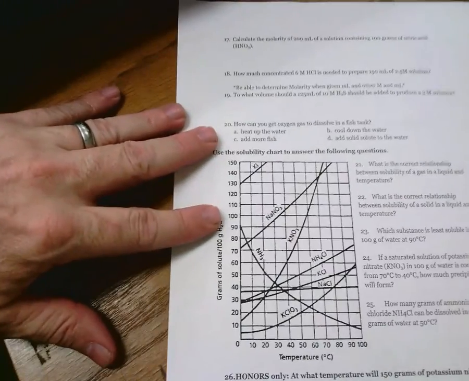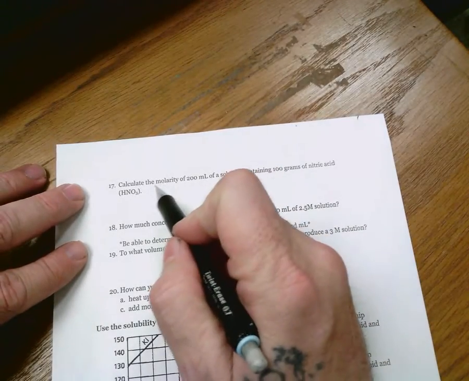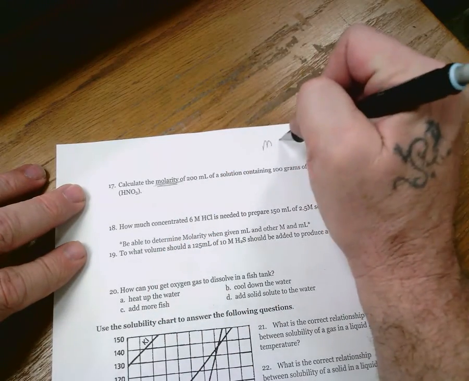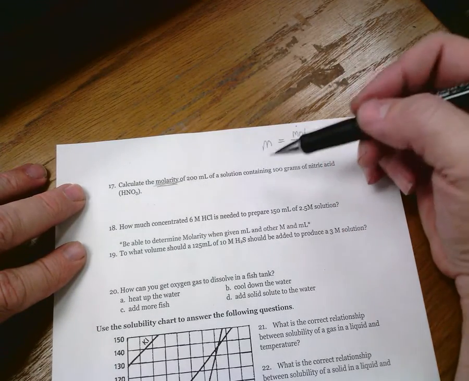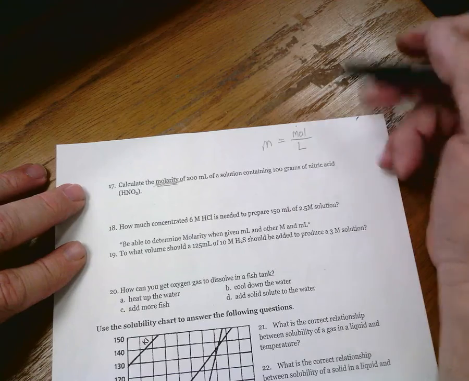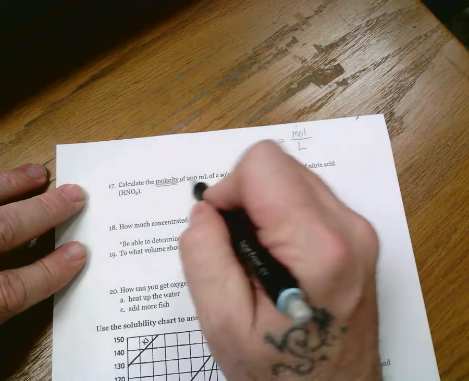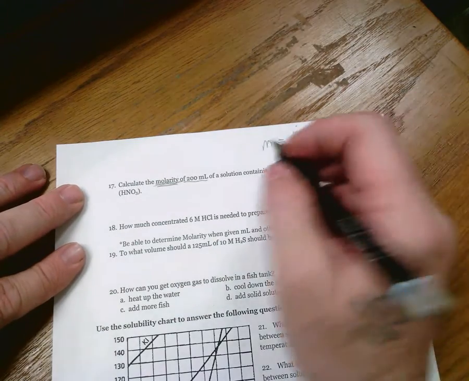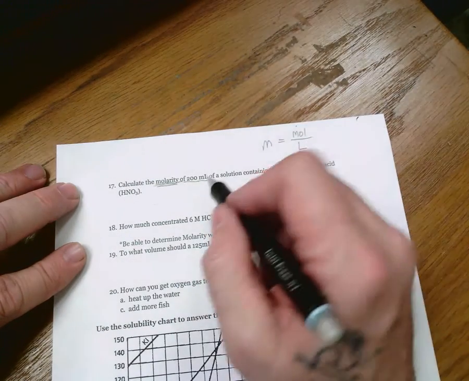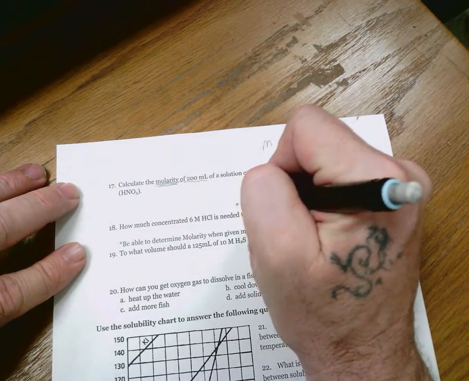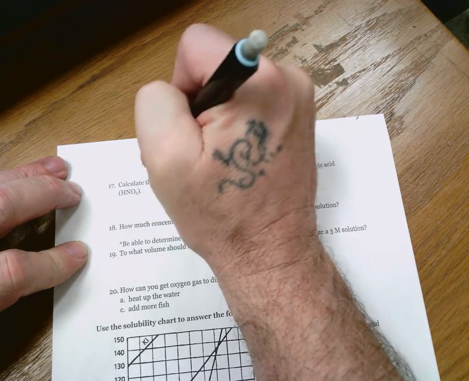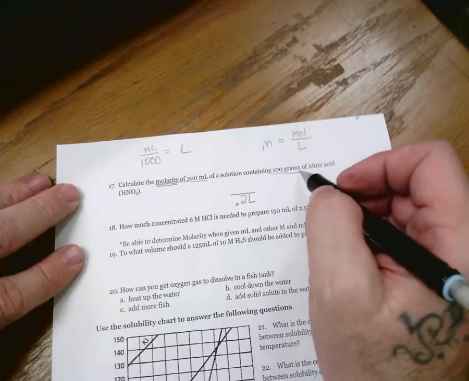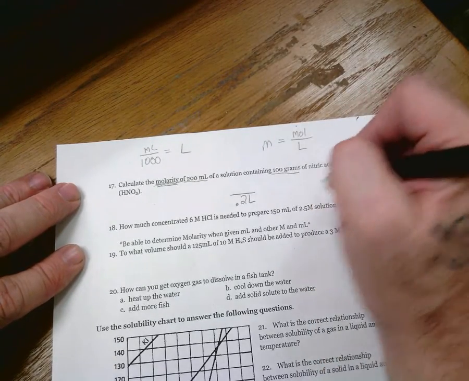Page 2. All right. Calculate the molarity. As soon as I see molarity, I know what formula I'm going to need. Calculate the molarity of 200 milliliters of solution containing 100 grams of nitric acid. Well, I don't see grams anywhere on here. I see moles, and I don't see milliliters anywhere on here. I see liters. So the first thing I've got to do is convert these milliliters. If I divide 200 by 1,000, I get 0.2 liters. Remember, milliliters divided by 1,000 equals liters. And I've got 100 grams of HNO3, so I have to convert that to moles.